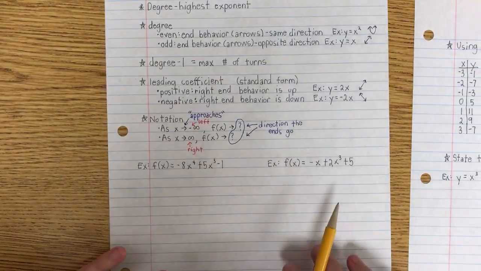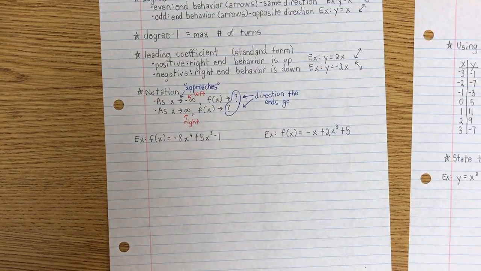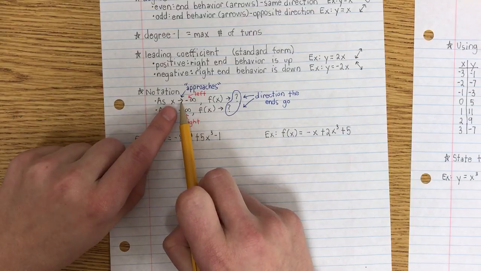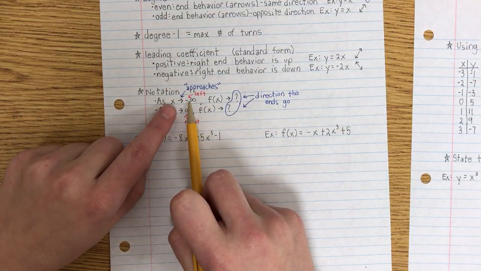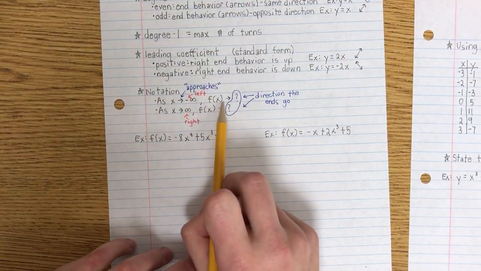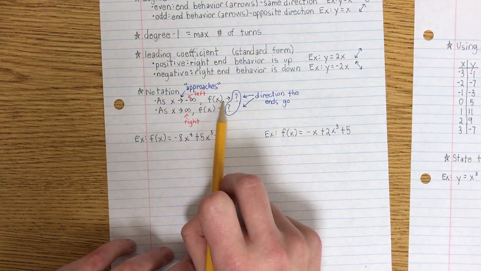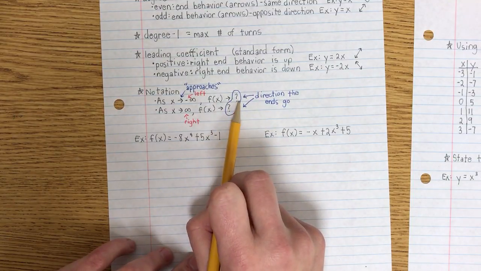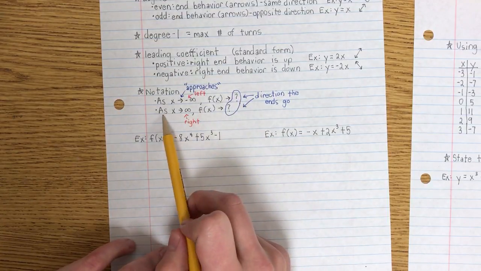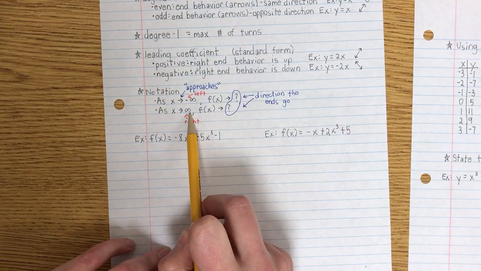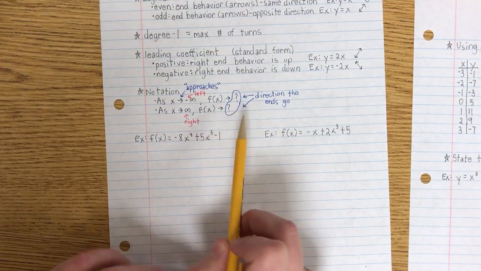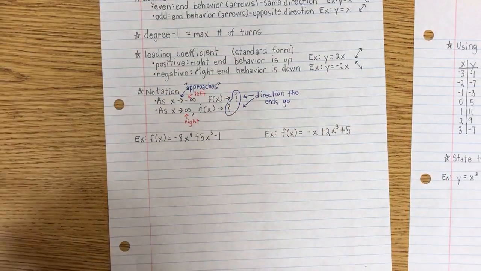We use very specific notation that will help you in pre-cal and calculus for this. So we say as x approaches, that's what that arrow means, as x approaches negative infinity, so we're talking on the left, as x goes to negative infinity, f of x, in other words y, what do our y values do? Do they go to positive infinity or negative infinity? Likewise, as x approaches infinity, so on the right, what's happening on the right side of the graph? F of x does what? So what are the arrows doing? Are they going up or are they going down?